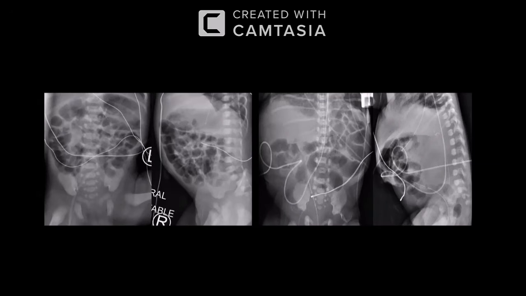The umbilical arterial catheter is seen going above. Let me stop you for a minute. This is the AP projection and lateral projection of a single patient. This is a different patient. These are two different patients.